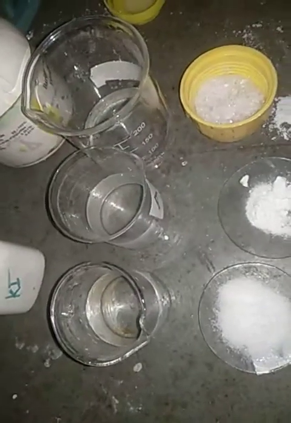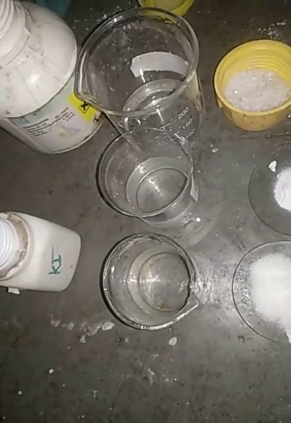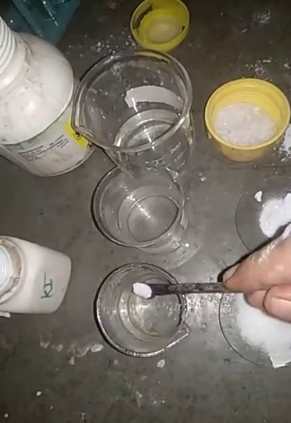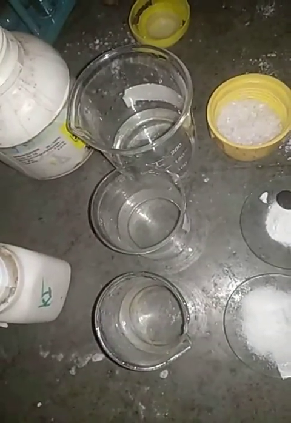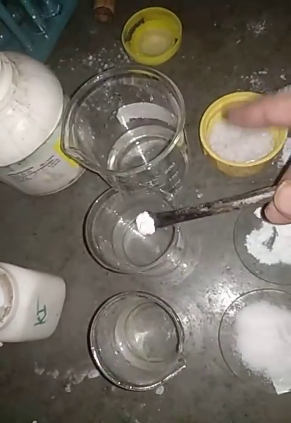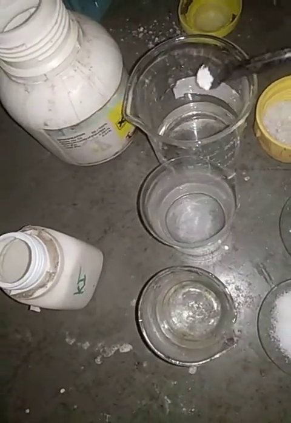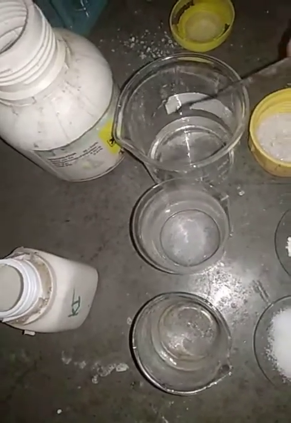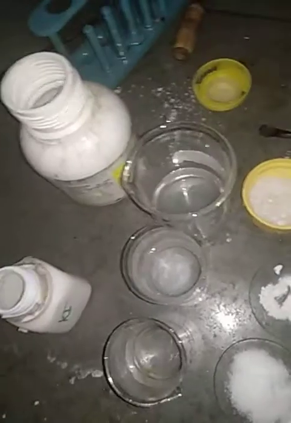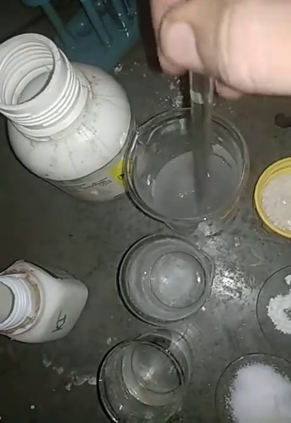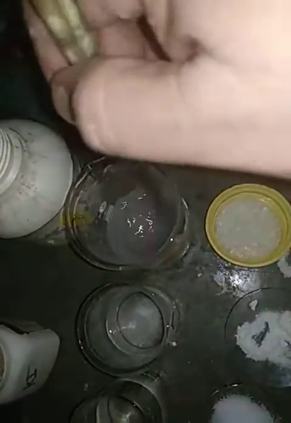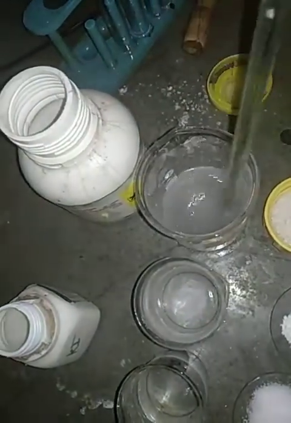In each beaker we are going to add some crystals: first we'll add the sodium chloride, then we shall add potassium iodide, and then we are going to add this barium chloride, and let us dissolve them well. You can see that the crystals have been dissolved.